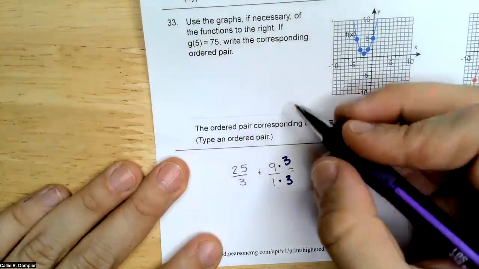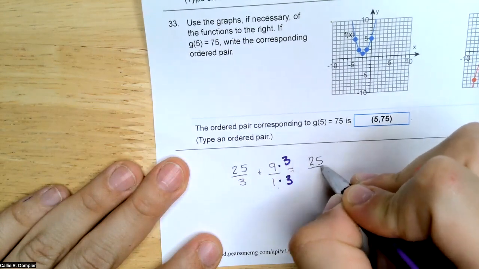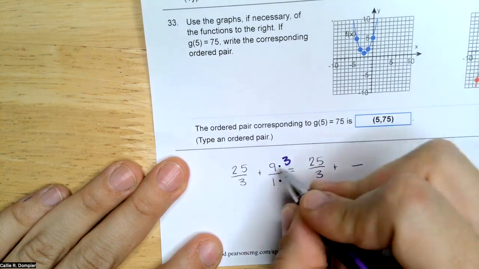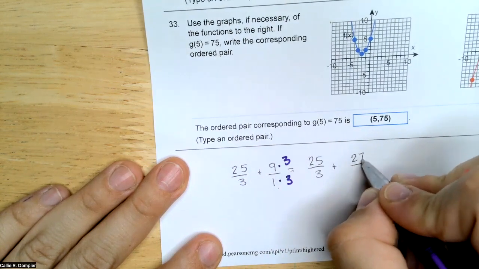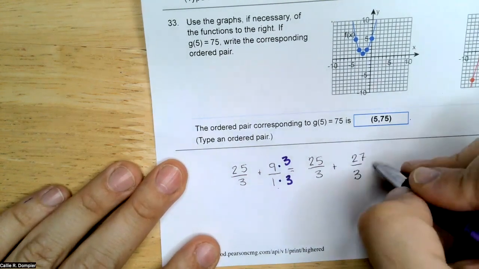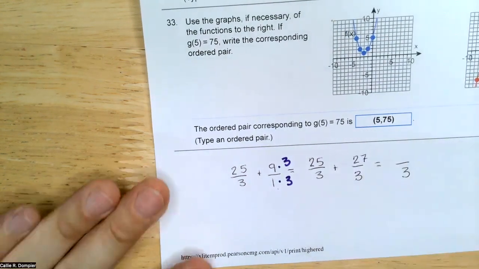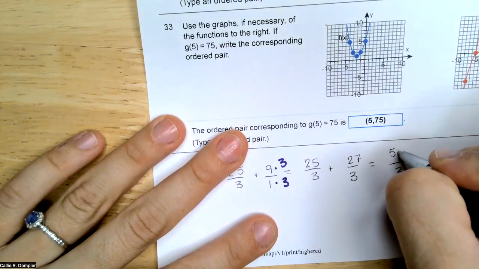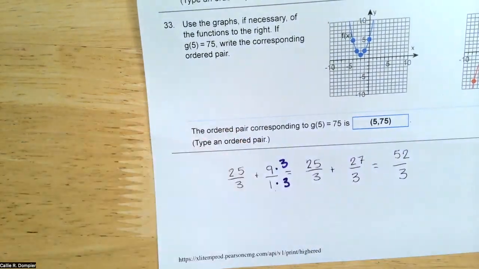Good. So now I'm going to have 25 thirds plus something over 3. 9 times 3 is 27, and 1 times 3 is 3. Now, since they both have a base of 3, I can just add 25 plus 27, which is 52. My answer is 52 thirds.